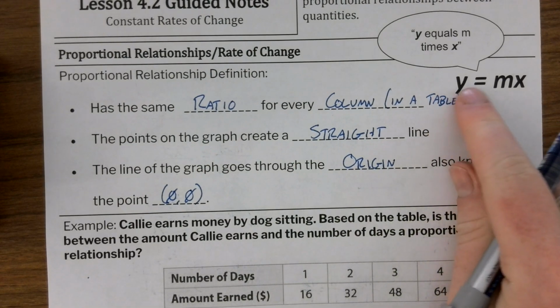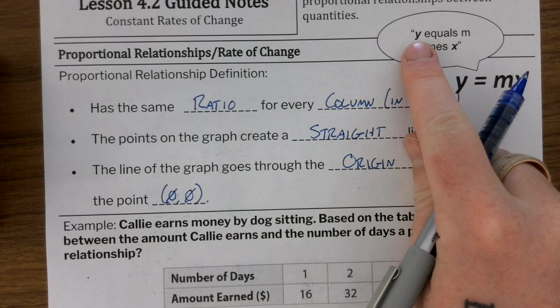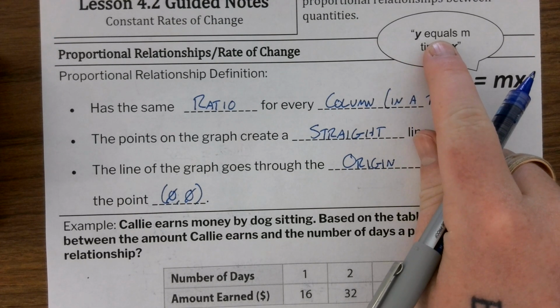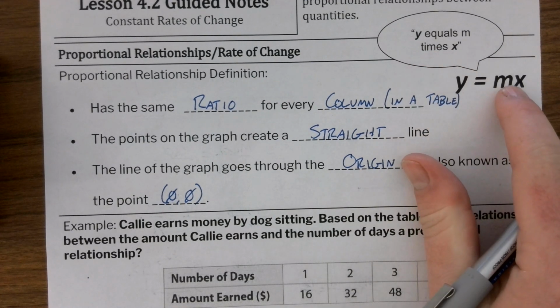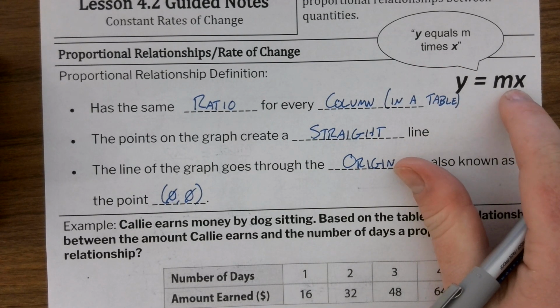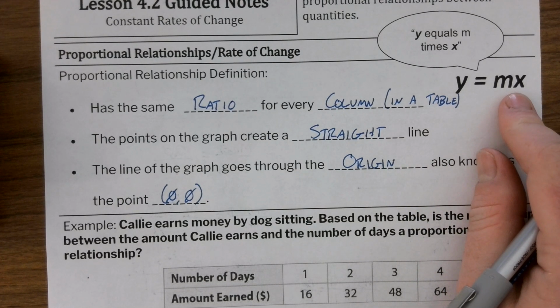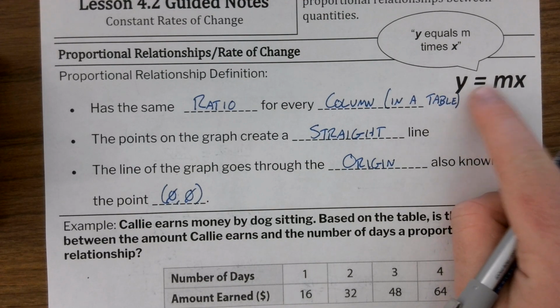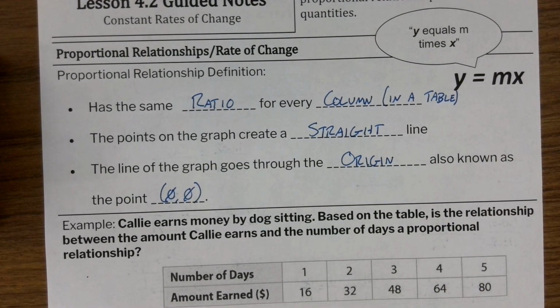You're going to see this phrase, y equals mx. What this means is that y, whatever y means, is equal to the value of m times x. There's no multiplication symbol between m and x, so it has to be multiplication, though, because there's no other symbol. Multiplication is the only invisible operation. So this is y equals m times x. That'll come in handy towards the bottom of this note sheet.